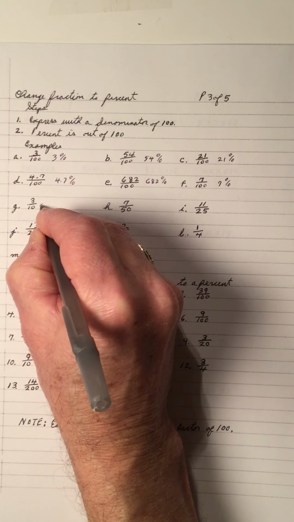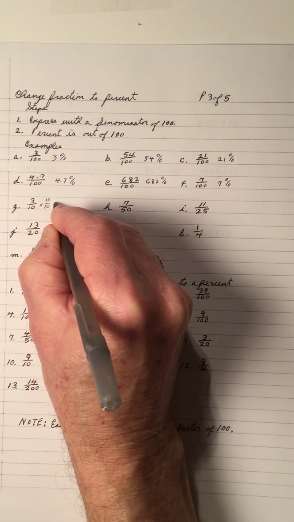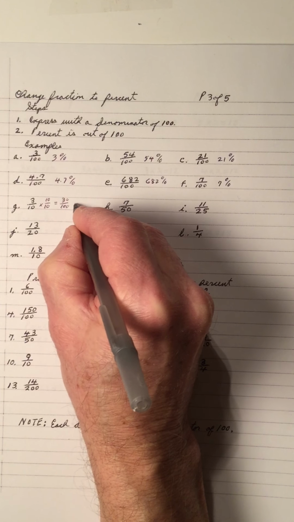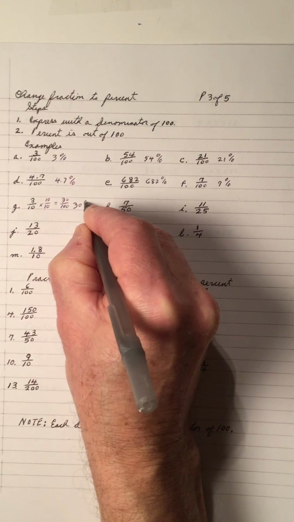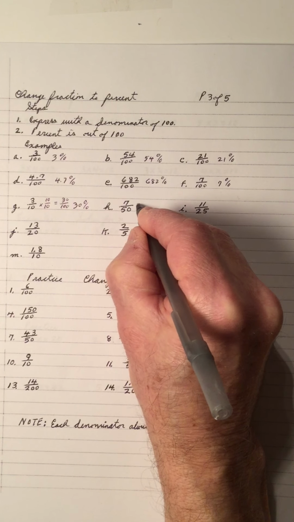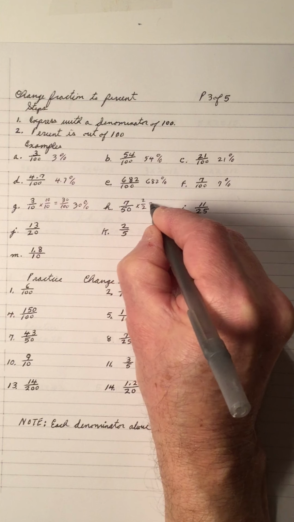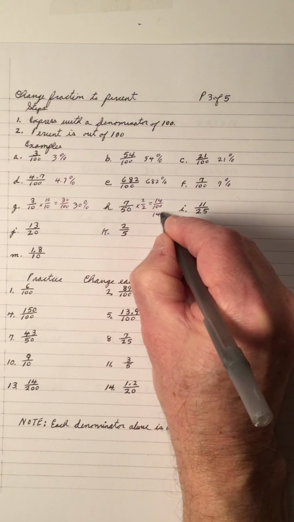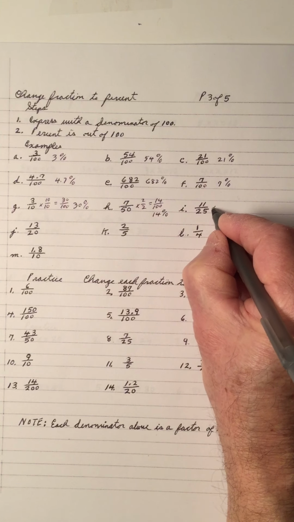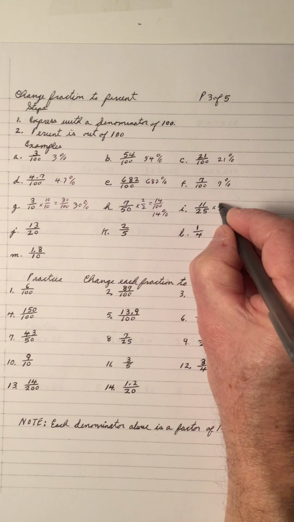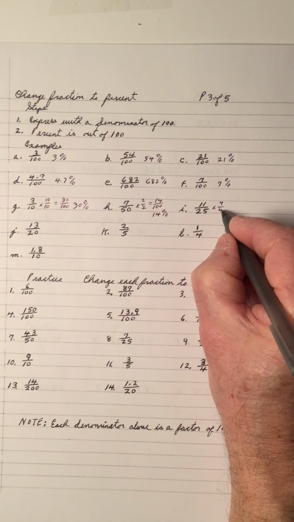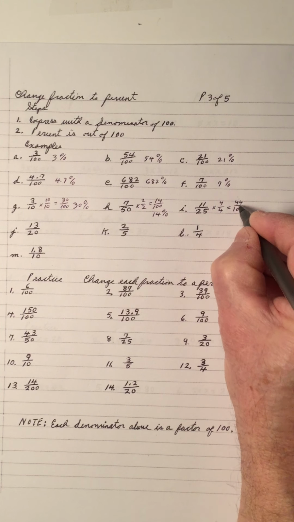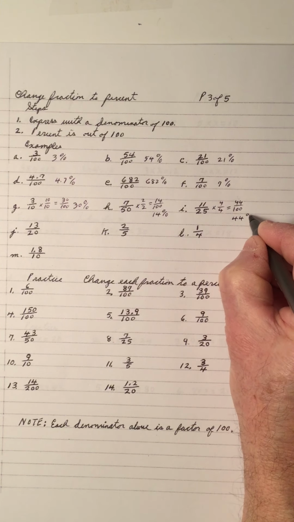3 out of 10, well, let's multiply the bottom by 10 and the top by 10. That gives us 30 on the top, 100 on the bottom. 30 out of 100 is 30%. 7 out of 50, multiply the bottom by 2, top by 2, 14 out of 100. And 14 out of 100 is 14%. 11 over 25, multiply by 4, top and bottom. 25 times 4 is 100. 11 times 4 is 44. So that gives us 44%.